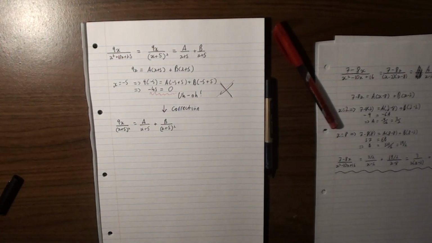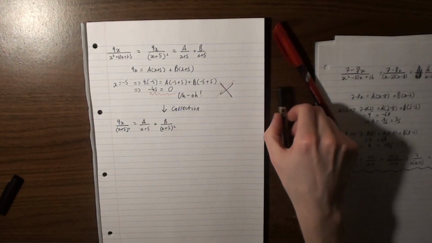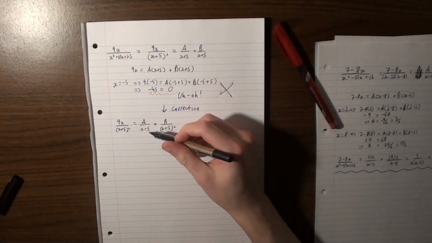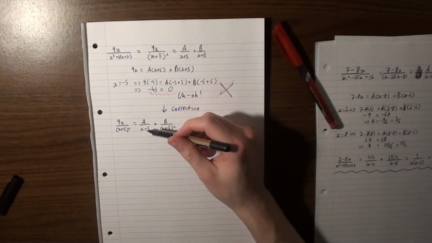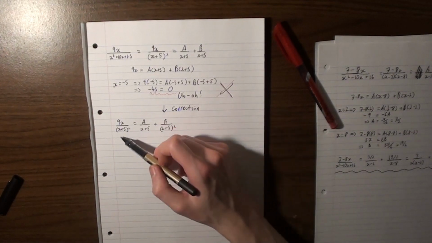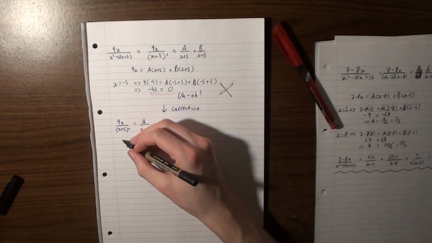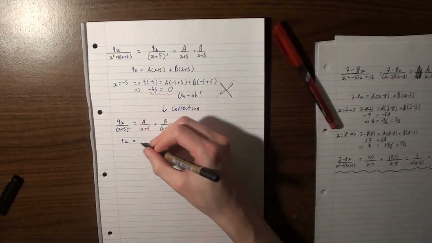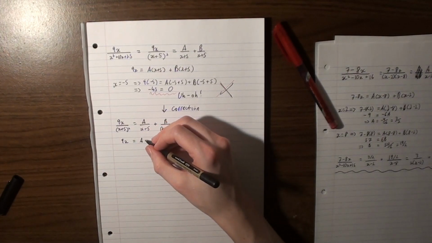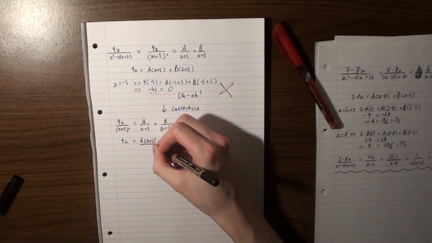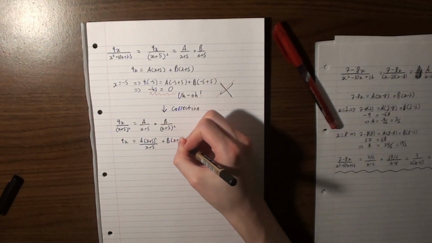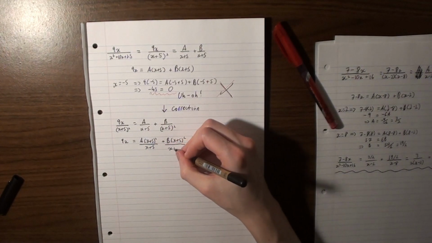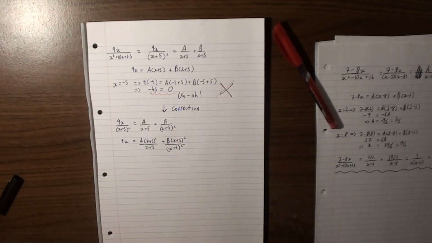Now, it looks like in this raw form that anything that cancels here is going to cancel with here. You'll see in a second that when I multiply through with this thing, the cancellations are going to happen differently. So that's equal to a times x plus 5 squared over x plus 5 plus b times x plus 5 squared over x plus 5 squared.